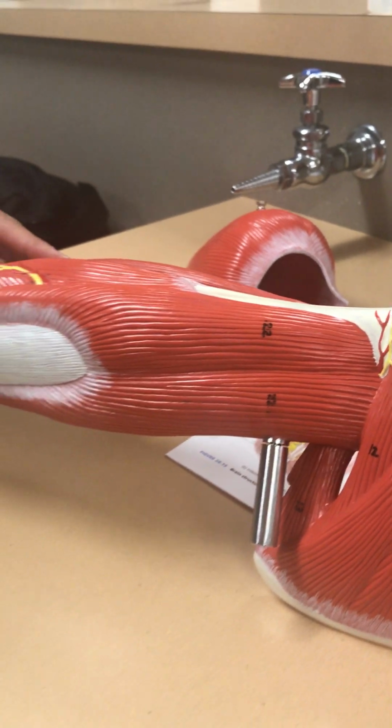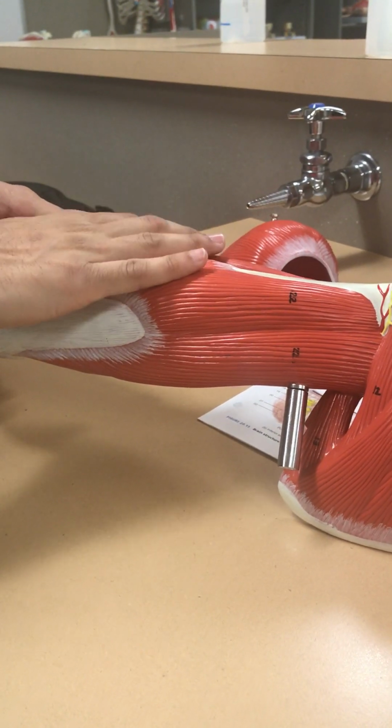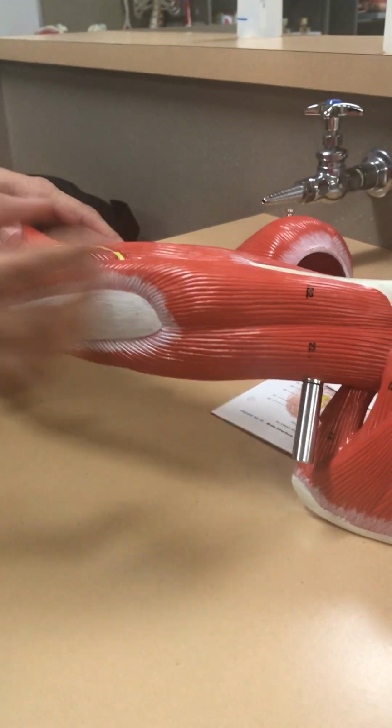Again, brachii, why do we call it brachii? Because we're dealing with the brachial region. So a lot of the terminology, biceps brachii. Why do we call it the biceps brachii? Brachial region. Okay, so this is the triceps.